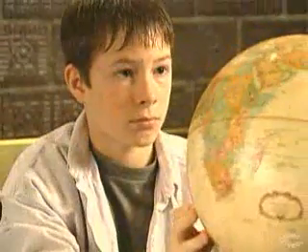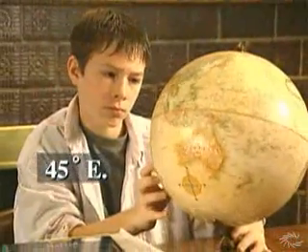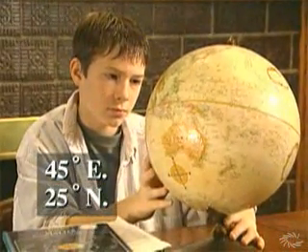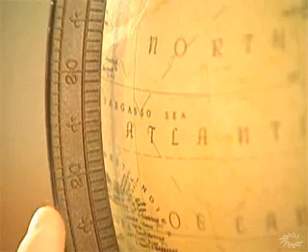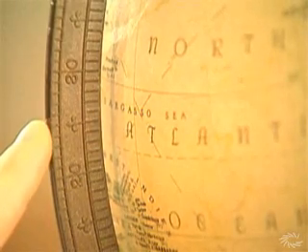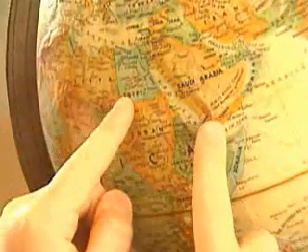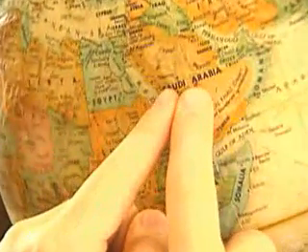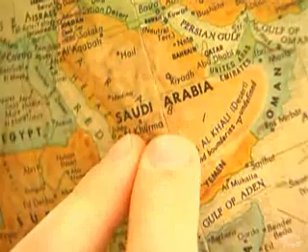Now, let's see how that grid composed of latitude and longitude lines can help you find places on a globe. Let's say you're looking for Saudi Arabia, which is found at 45 degrees eastern longitude and 25 degrees northern latitude. Look along the equator until you find 45 degrees east. Find 25 degrees northern latitude on the rim holder or on the globe itself. Move your fingers together, and where the two meet, at 45 degrees eastern longitude and 25 degrees northern latitude, you'll find Saudi Arabia.